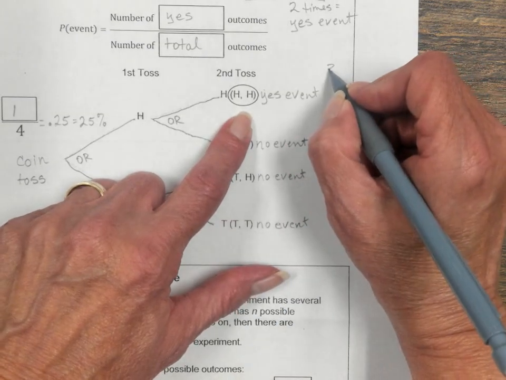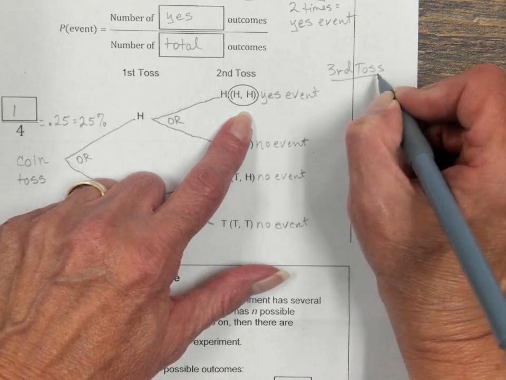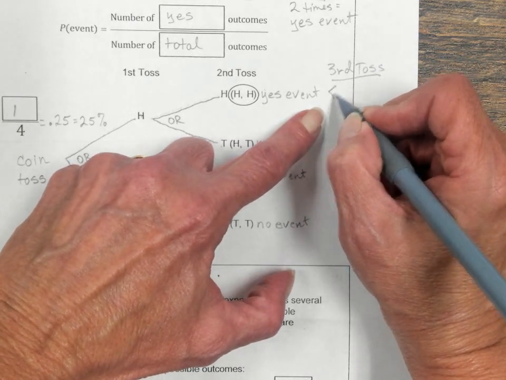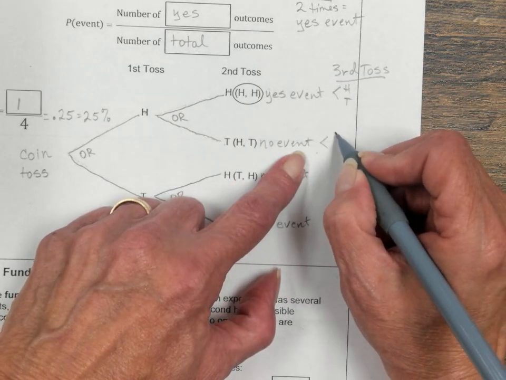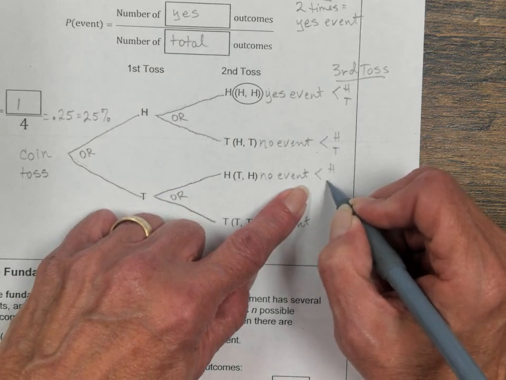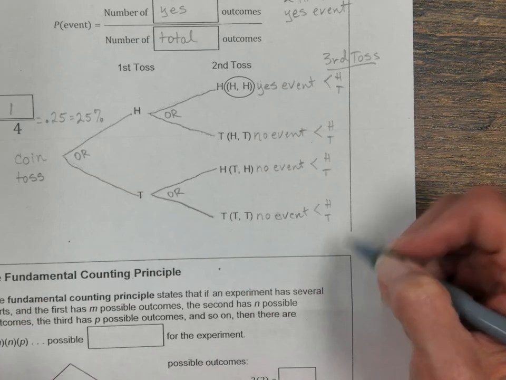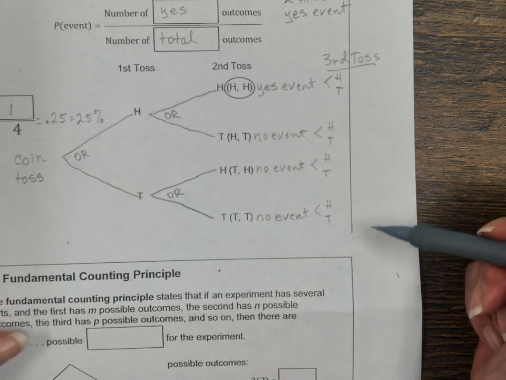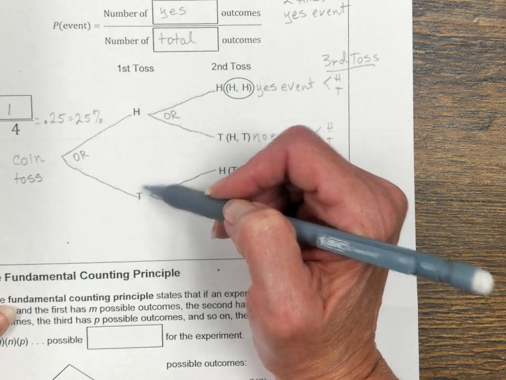Okay? So what would that look like in this decision tree? I would have third toss. This yes event would split heads and tails. This no event, heads and tails. This no event, heads and tails. This no event, heads and tails. Okay? Well, I started off with 2 options for my first activity.